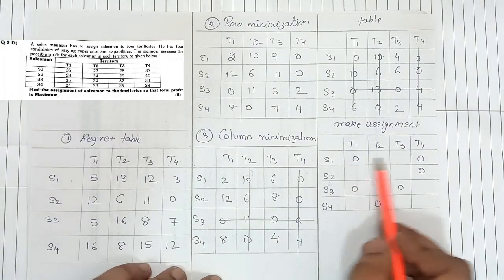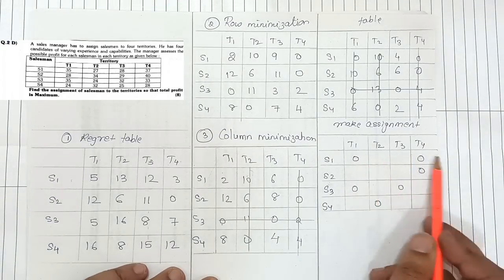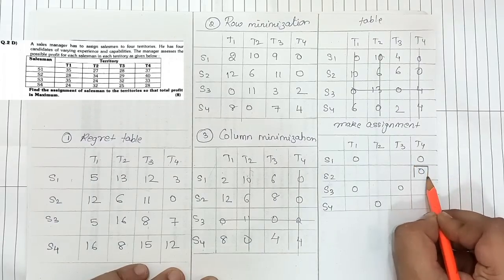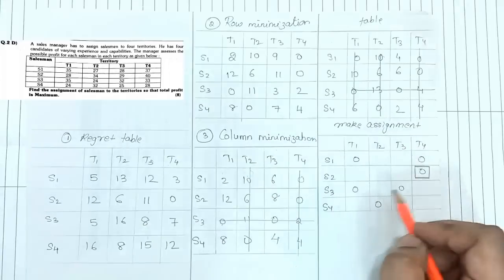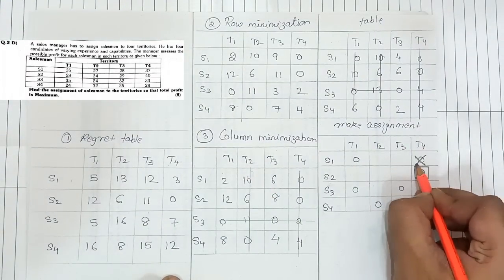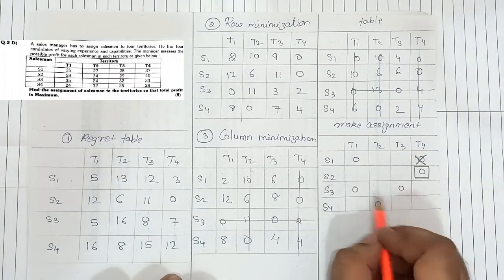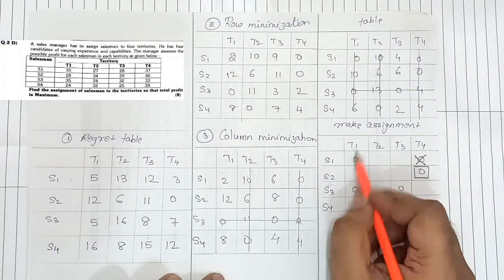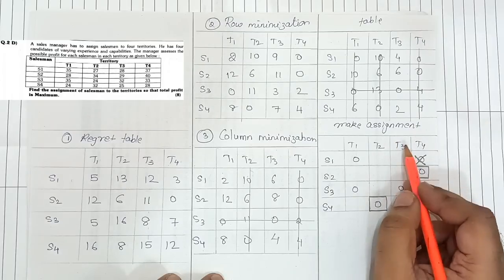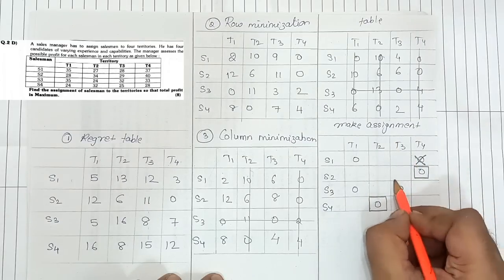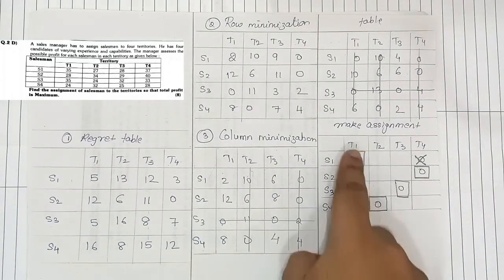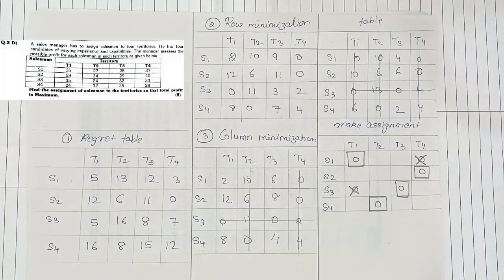Now see, for example, in this row there are 2 zeros, so I cannot use it. In the second row there's only 1 zero, so I will use that. The moment I use it, all other zeros in its column get cut off. Next, again 2, I cannot use it. S4 has only 1, so I will take that. Now we go column wise. There are 2, I can't use it. Here it is already used. This is only individual, so I will use this. So this goes off, and that's the only one remaining. So every row and column will have only 1 marked zero, which means our assignment is optimal.